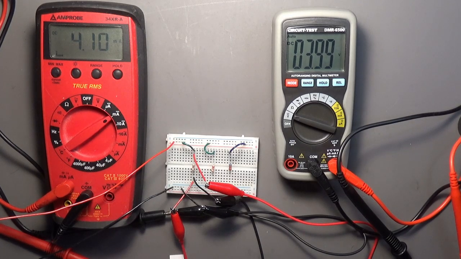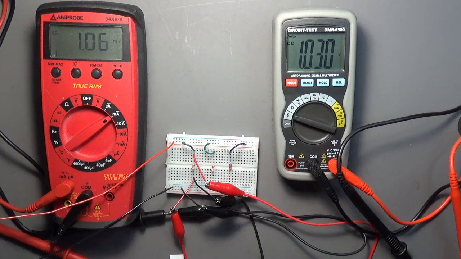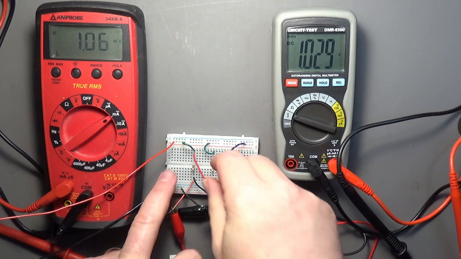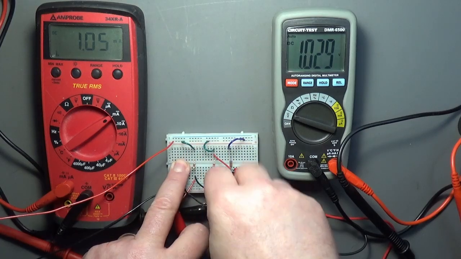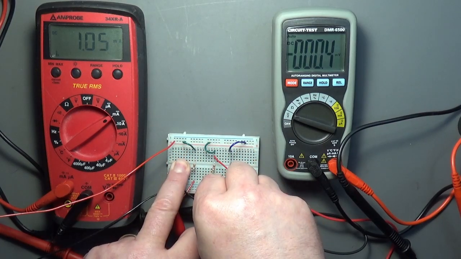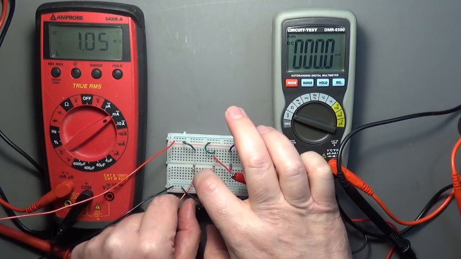So if we go back to about 1 volt here, and through a 1K resistor we have about 1 milliamp. Now if we move over to another resistor here, this is a 2.2K resistor, so about twice the resistance.